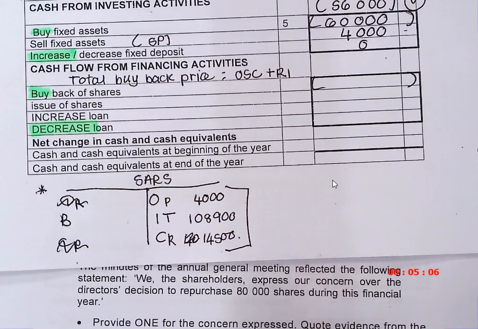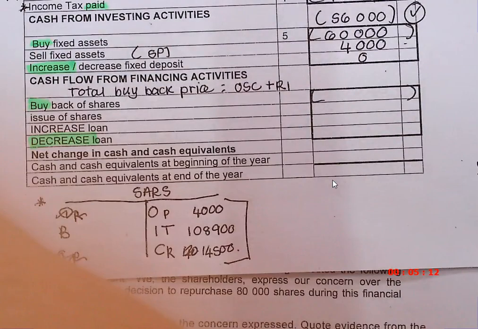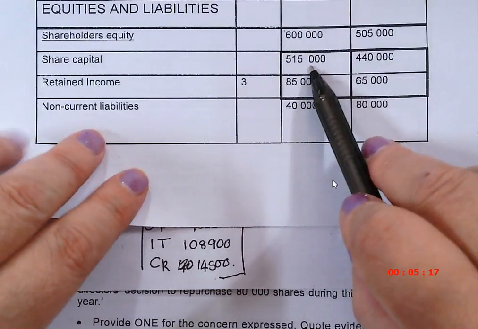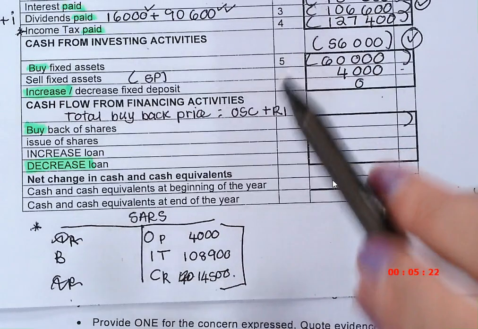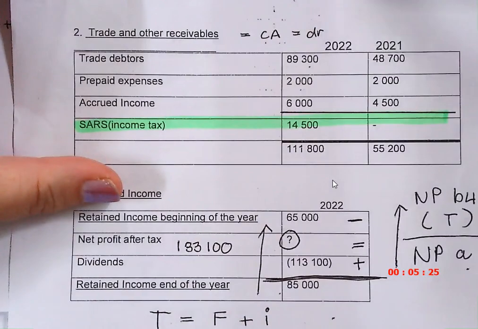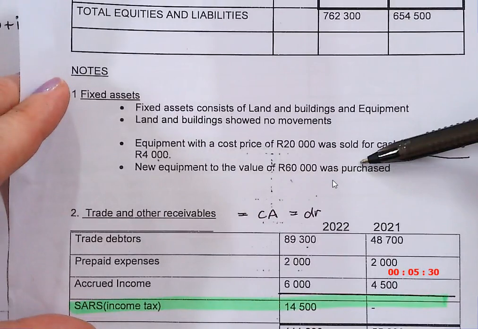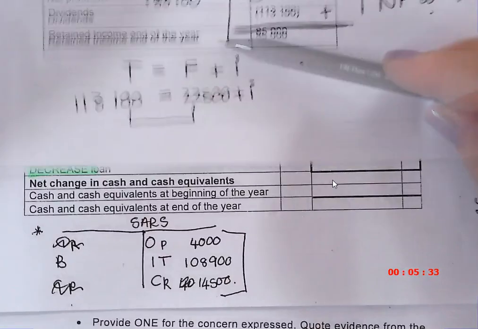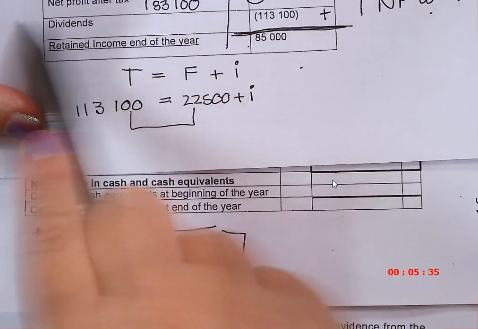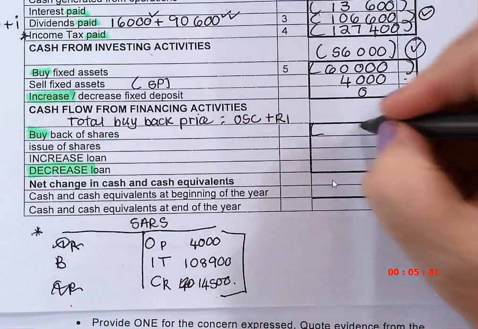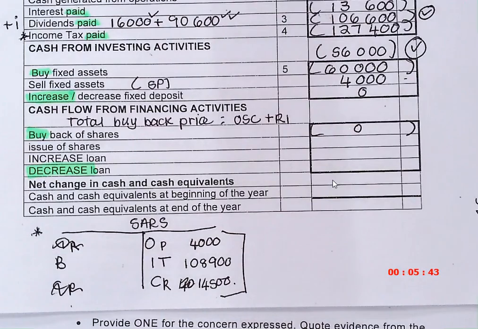If I look here, they didn't give me anything. Let's start with the balance sheet. The balance sheet gives me an opening and a closing, right? Then when I go to the extra notes, it's only about fixed assets. There's nothing about capital. If I go to the retained income, can you see there's no above average? Okay, so we assume we didn't buy back because there's no extra information.